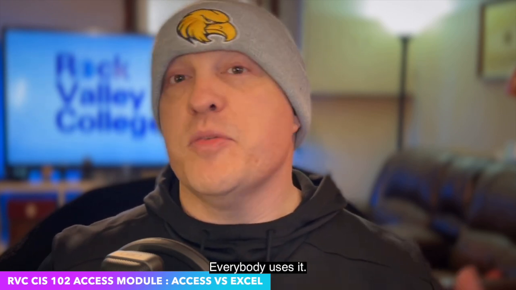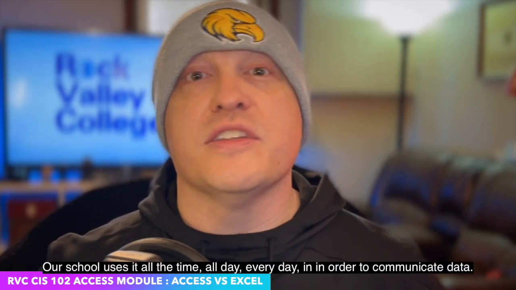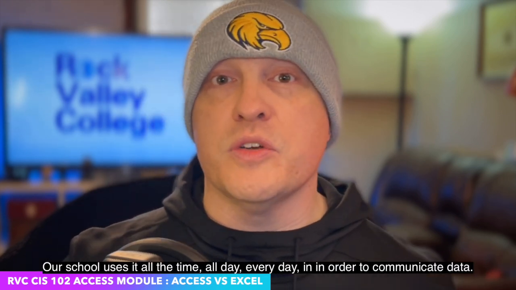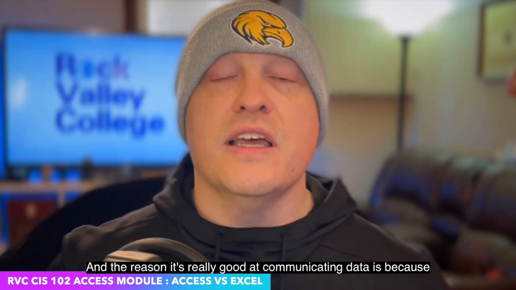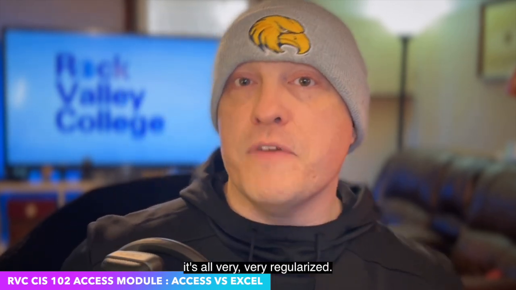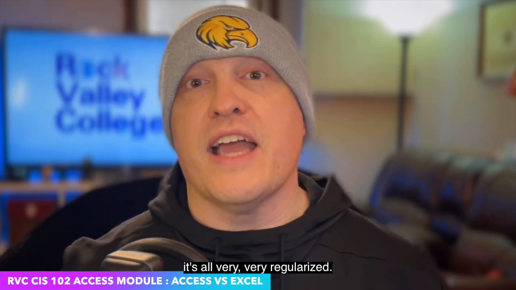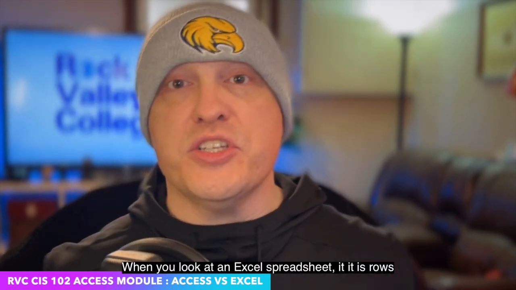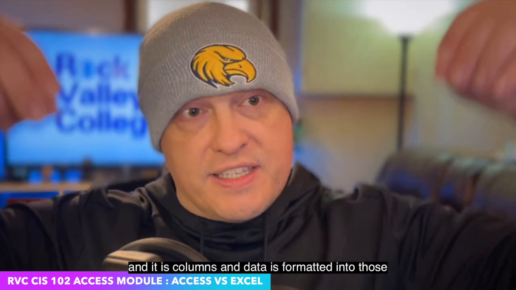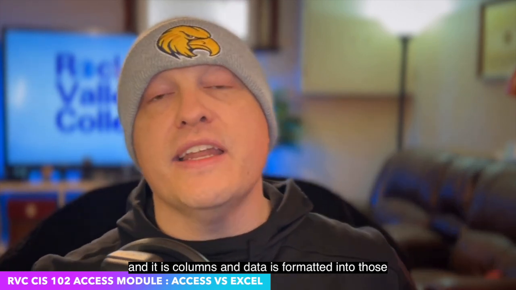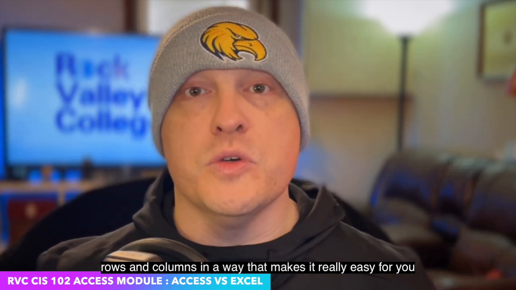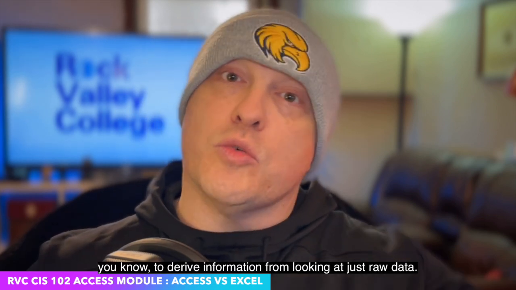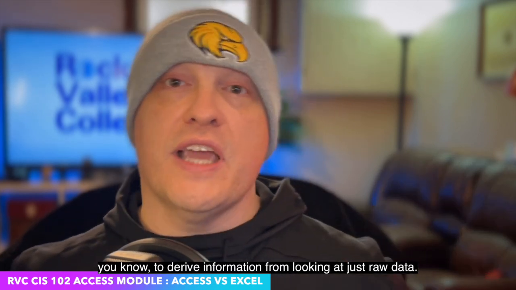Everybody uses it, every business uses it, our school uses it all the time, all day, every day in order to communicate data. And the reason it's really good at communicating data is because it's all very, very regularized. When you look at an Excel spreadsheet, it is rows and it is columns, and data is formatted into those rows and columns in a way that makes it really easy for you to derive information from looking at just raw data.